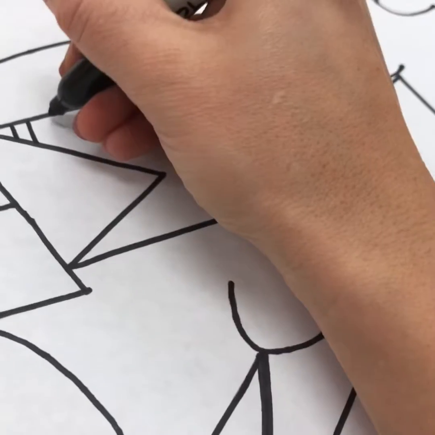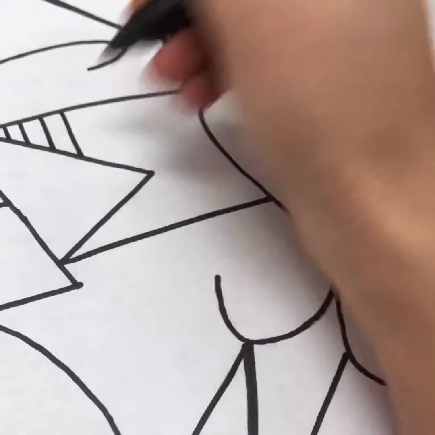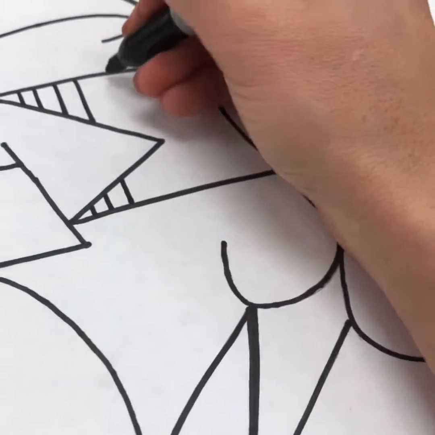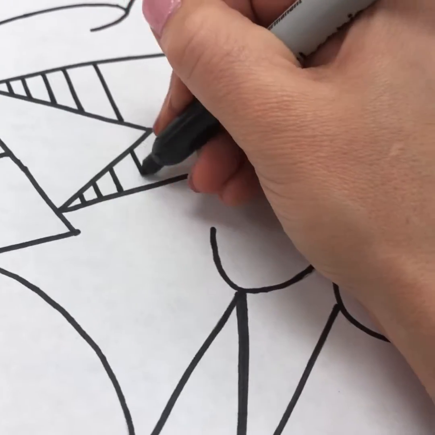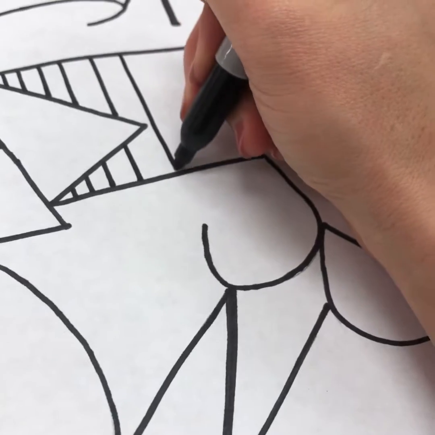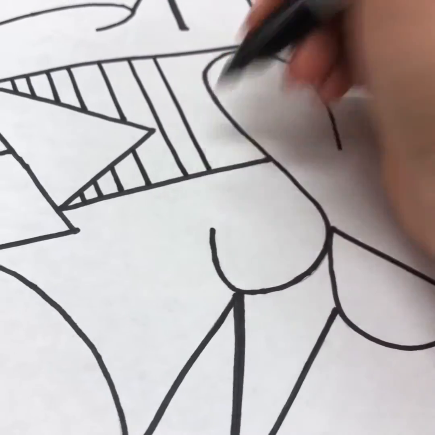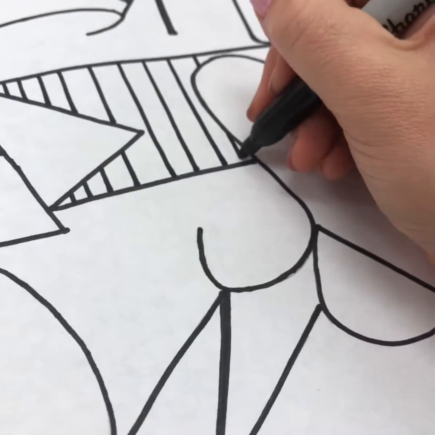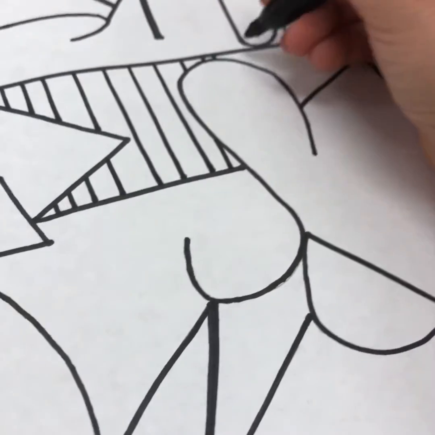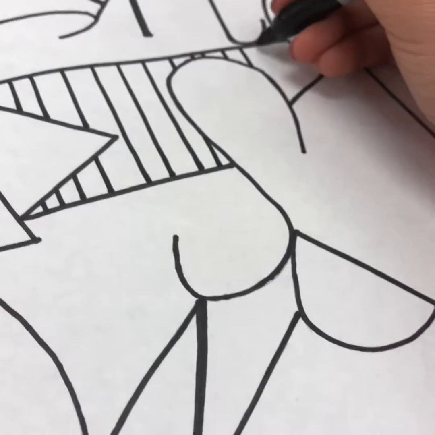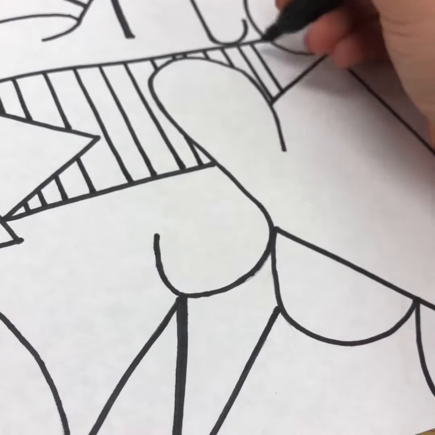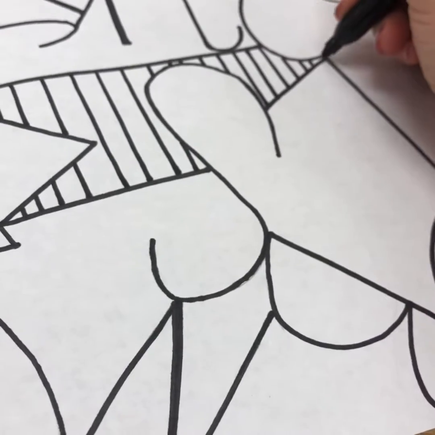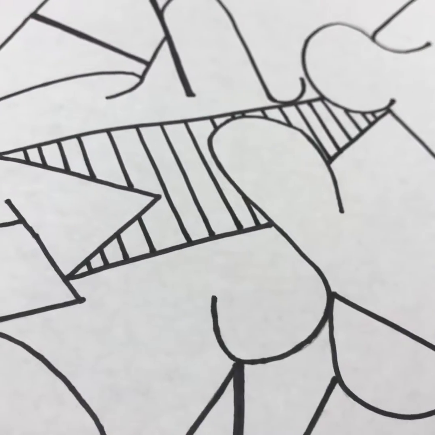Notice here, I'm using a straight line inside that one section that the M created. And I'm going to make a pattern. Very simple. From one side to the other part of that shape.